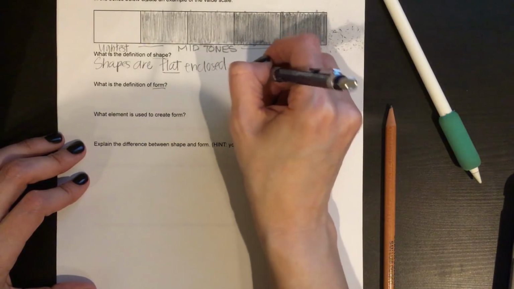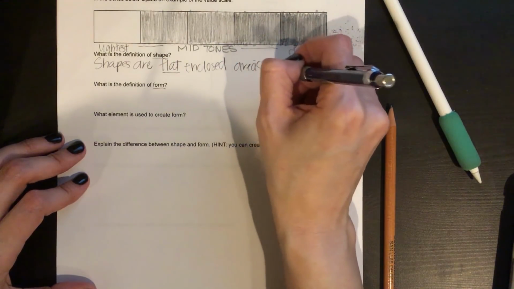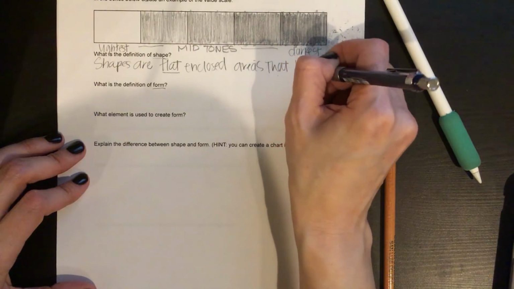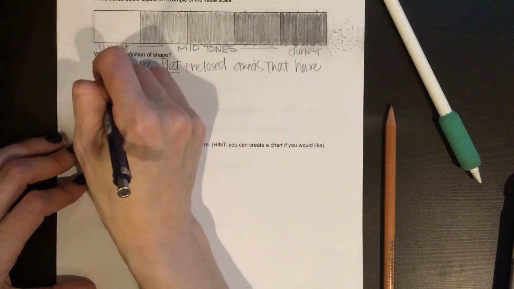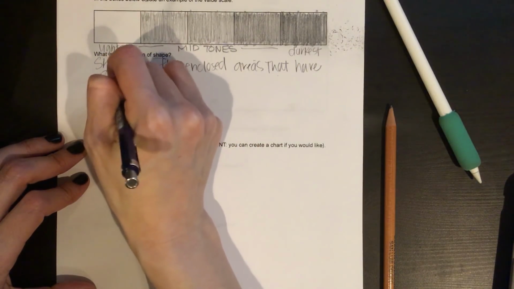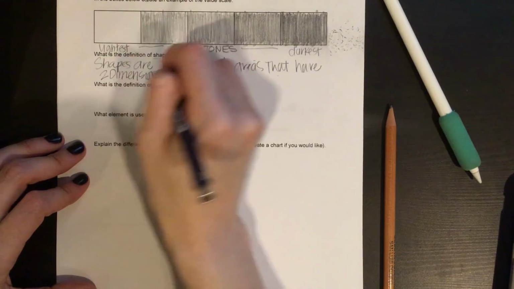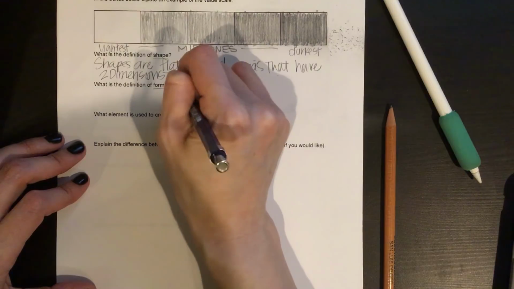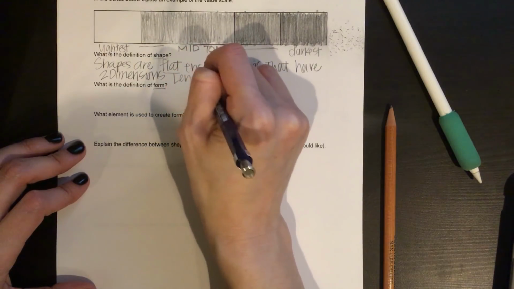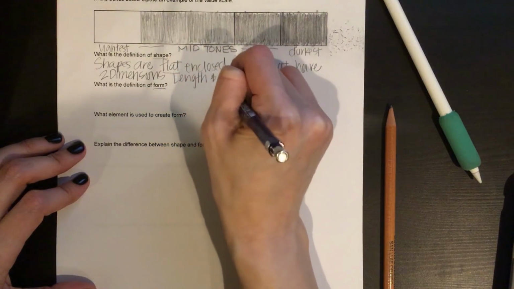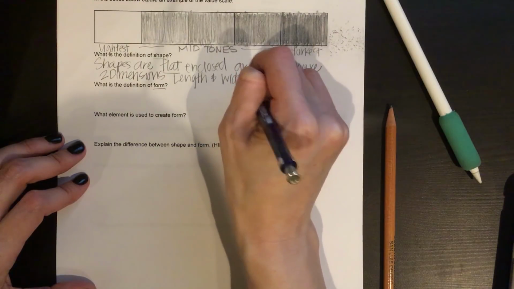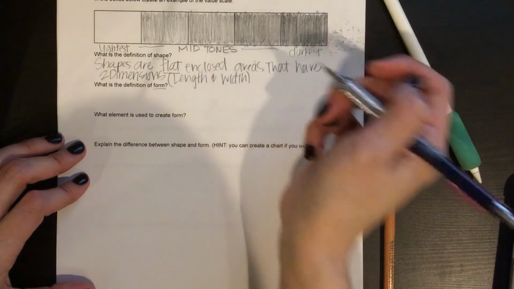Enclosed areas that have another keyword, 2 dimensions. Length and width.